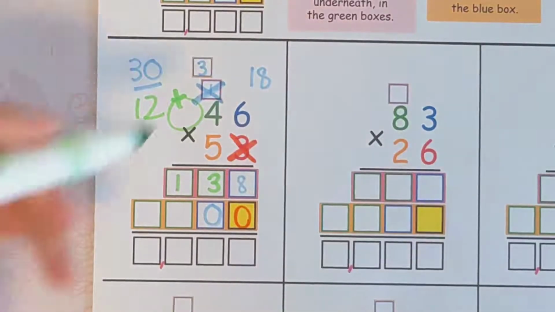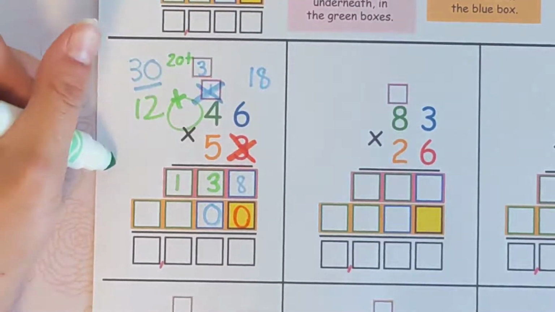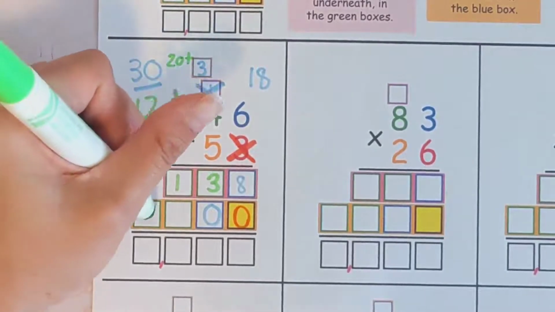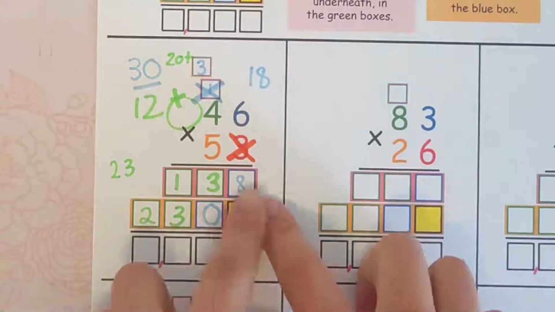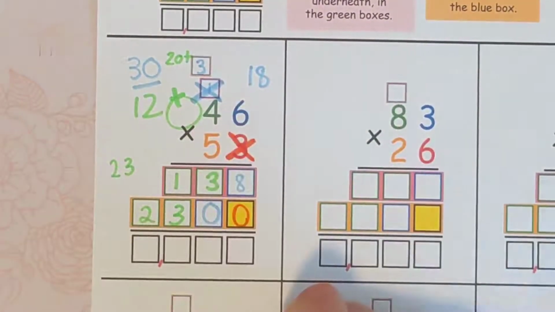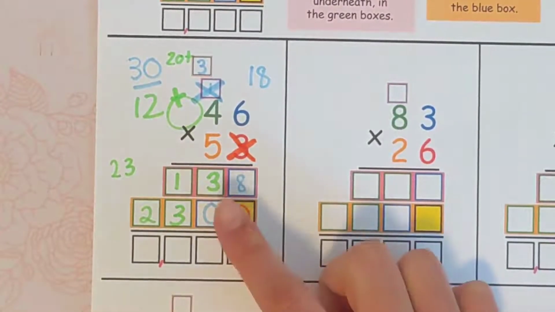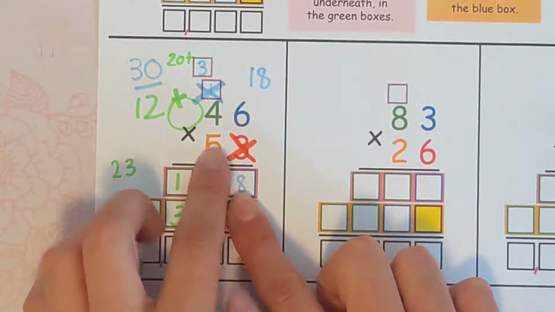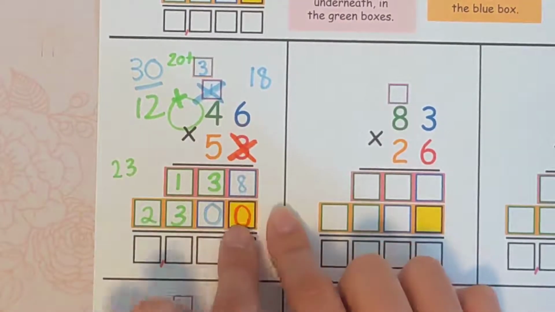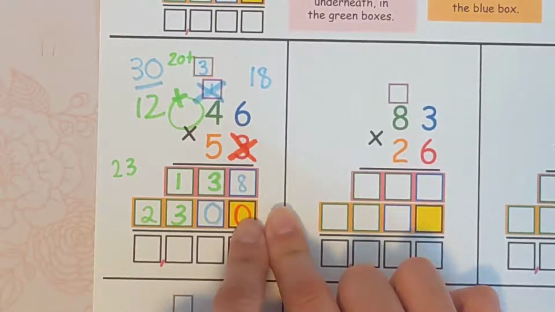5 times 4 is 20, plus 3. 20 plus 3 is 23. So then we just stick our 23 in here. Basically what we just did, on this top row we did 3 times 46, and that's 138. On this bottom row we did 5 times 46, which is 230, but it was really 50 times 46, so we just add another 0. 50 times 46 is 2,300.